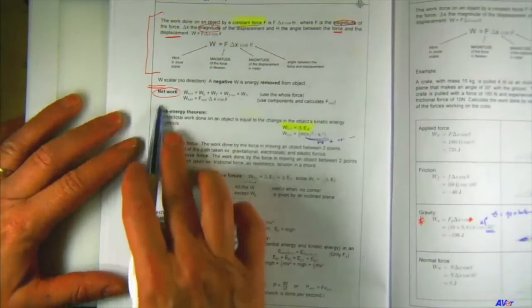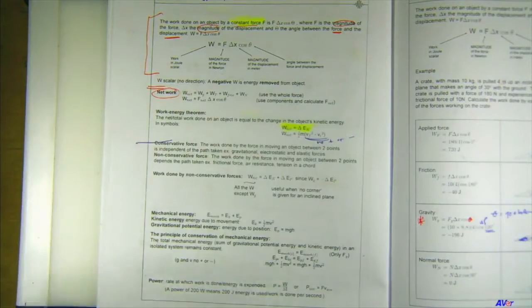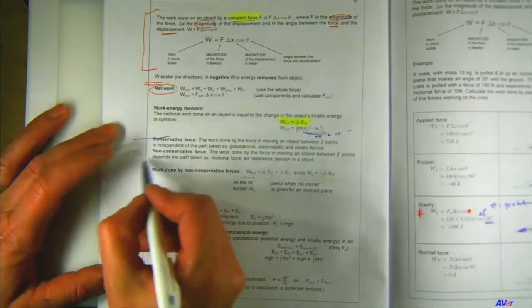We've now got up to the work energy theorem. So we're halfway through what you're supposed to know about work, energy and power. Now, when we look at the next bit, it's about conservative forces.